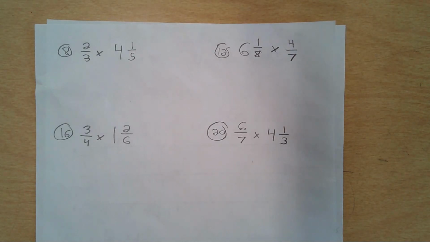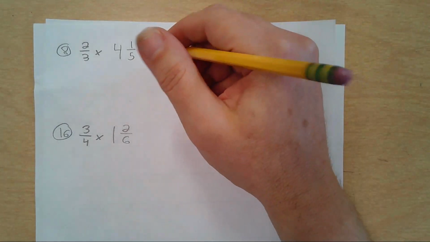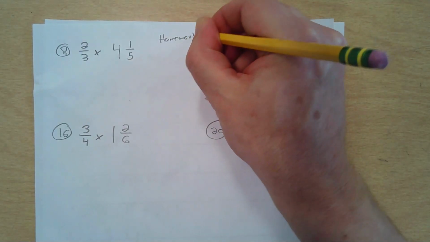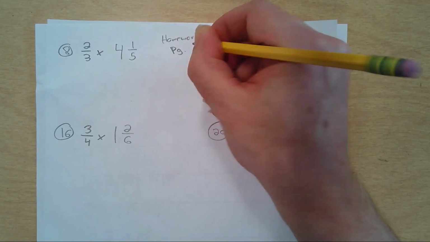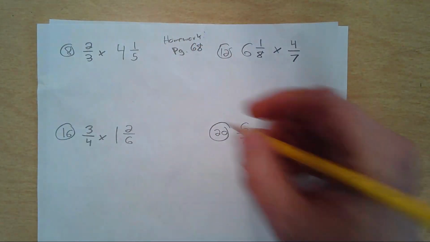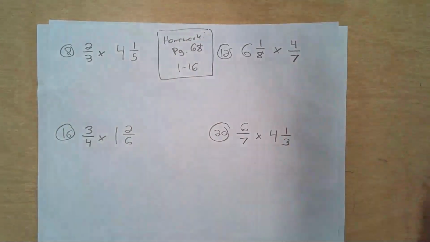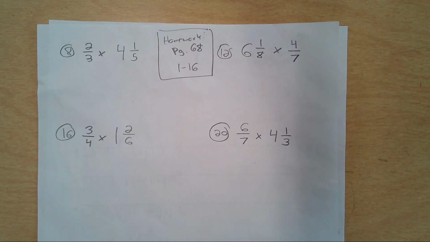The homework. Tomorrow I'll be back to writing on the board, by the way. But homework, page 68, problems 1 through 16. And again, you don't have to worry about the distributive property method. Just solve using the method that you know.